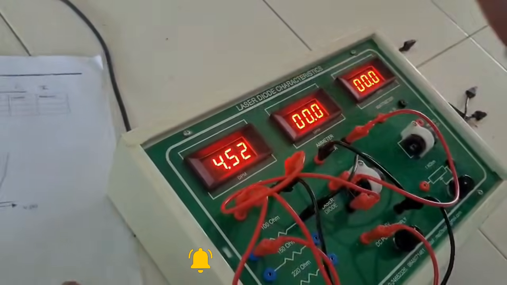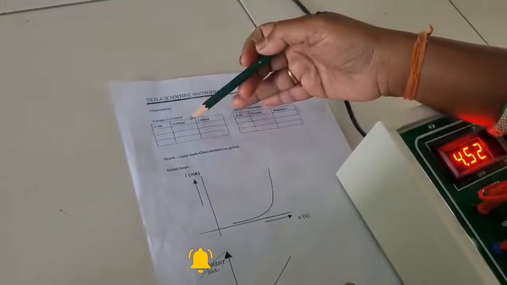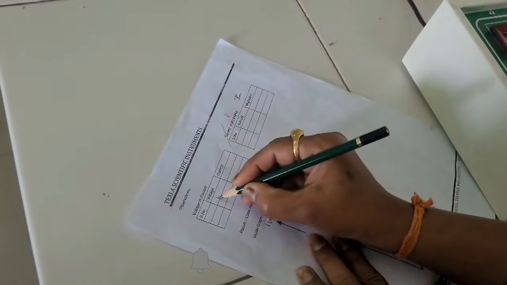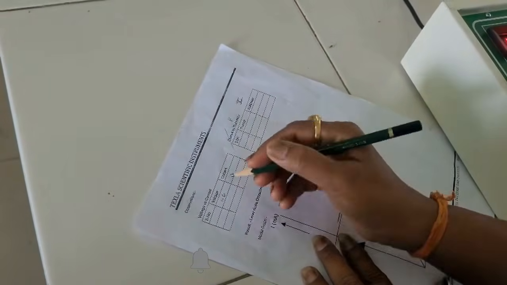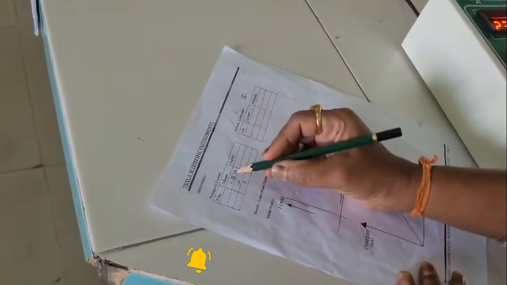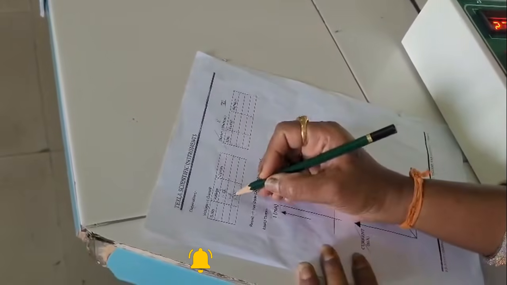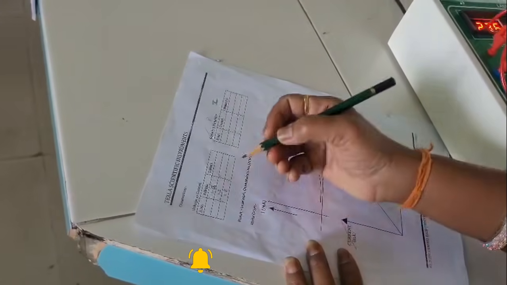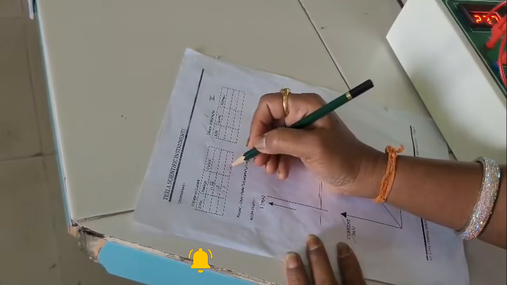So this is a table for VI characteristics. You need to take the voltage and the current here. We have seen that till 1.68 volts there is no current. So as you note the voltage, after 1.68, you can take 1.7, 1.8 and so on. For the different voltages, you can note down the current.